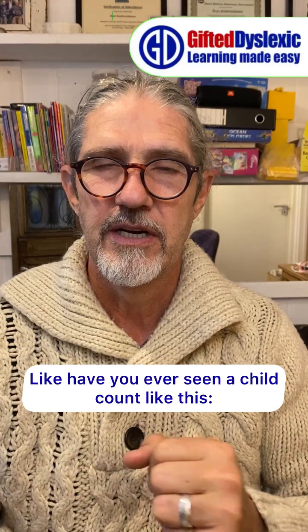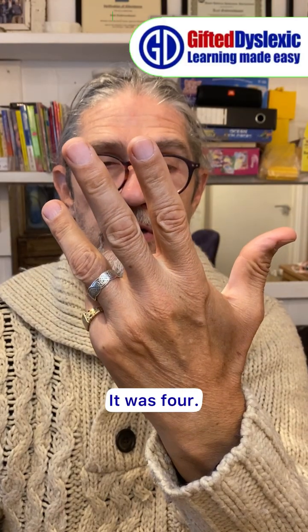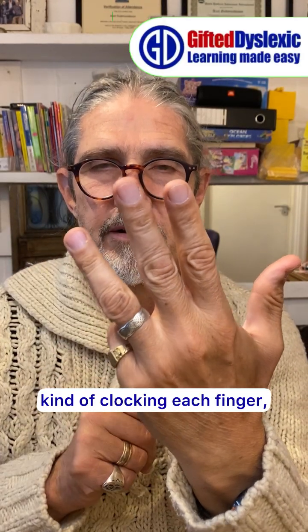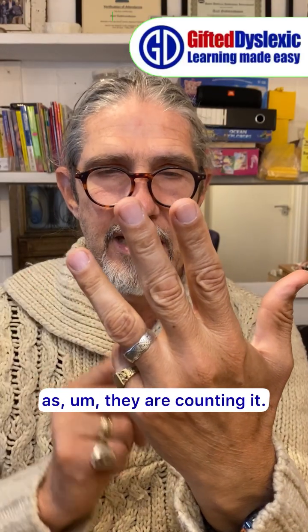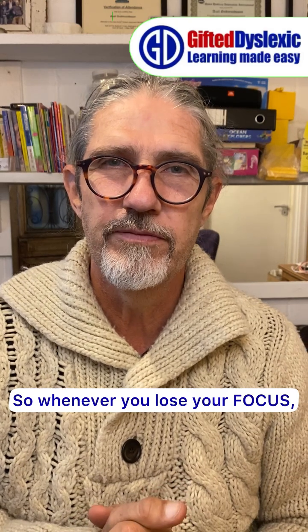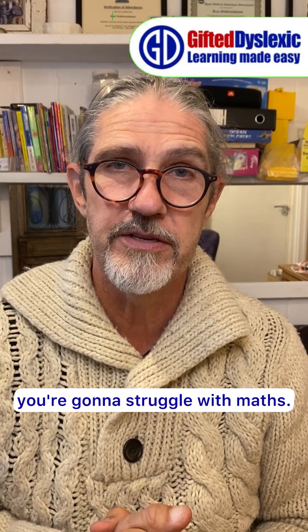Like, have you ever seen a child count like this? 1, 2, 3, 4, 5. No, it wasn't 5. It was 4. They are not kind of clocking each finger as they are counting it. And that's because they've lost their focus. So whenever you lose your focus, you're going to struggle with maths.